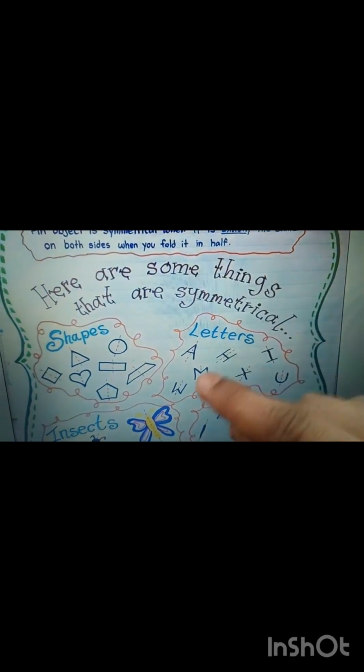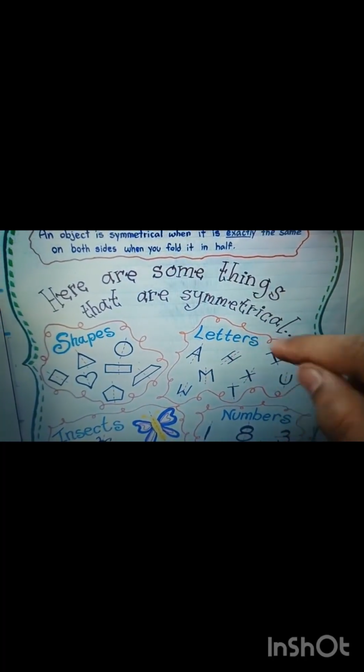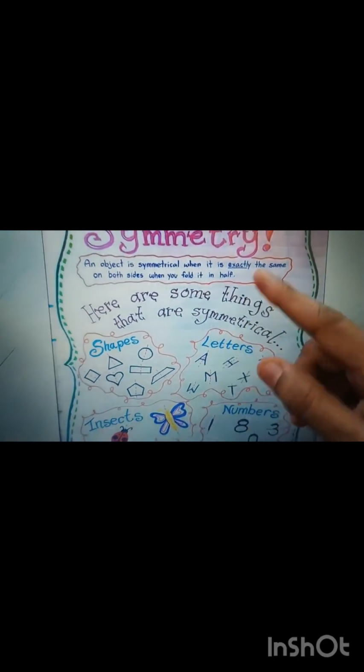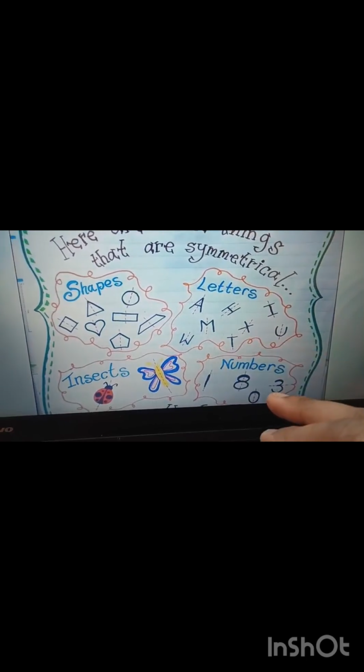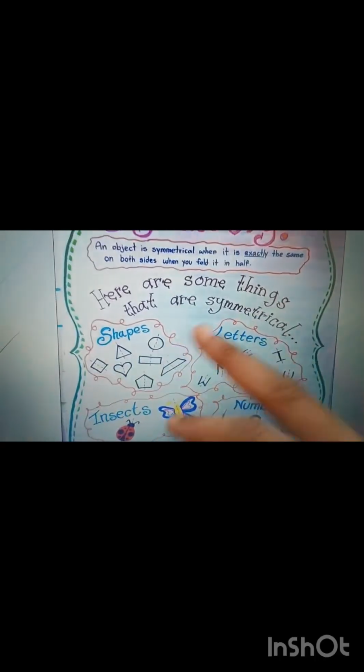So here are some things that are symmetrical. As I have shown you, shapes can be symmetrical, and letters can be symmetrical. You can make a horizontal or vertical line to make an alphabet letter symmetrical. Insects and animals are also symmetrical, and we can apply it to numbers as well. Numbers can also be included in a line of symmetry. So this is nothing but called symmetry.